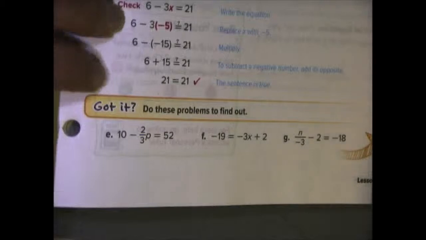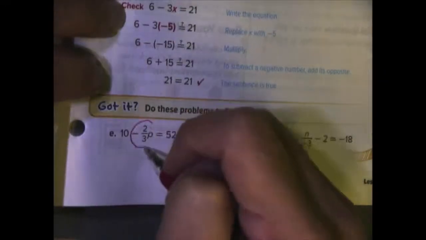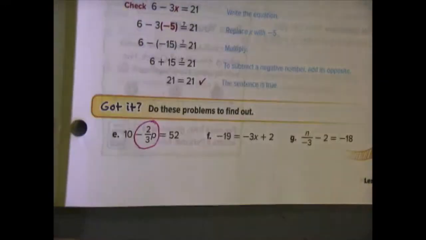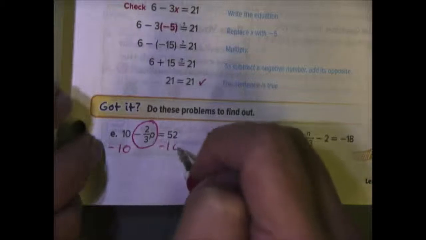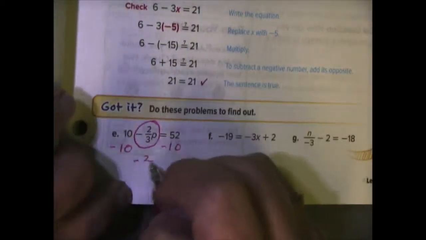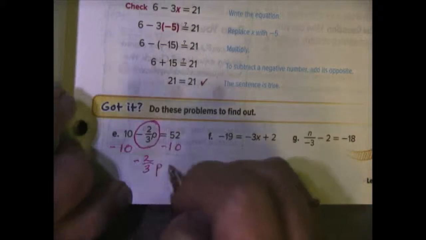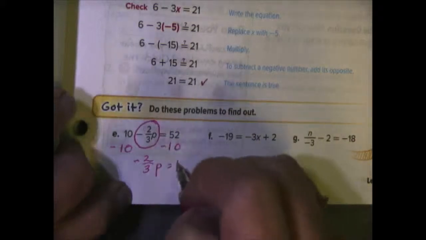Letter E says 10 minus 2/3 p equals 52. Let's circle what we need to get alone. We've got -2/3 p, and we need to get that alone. We've got a +10, so we're going to use the subtraction property of equality and subtract 10 from both sides. That's going to leave us with -2/3 p equals 52 minus 10, which is 42.